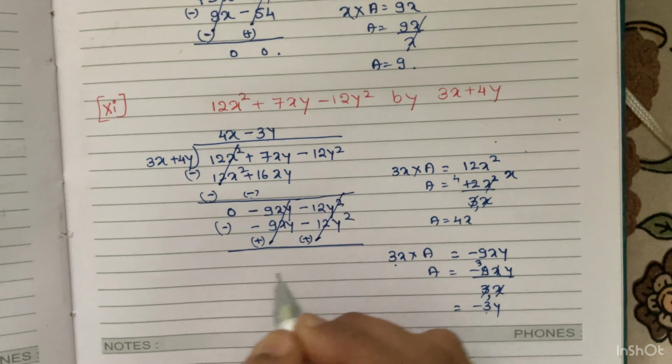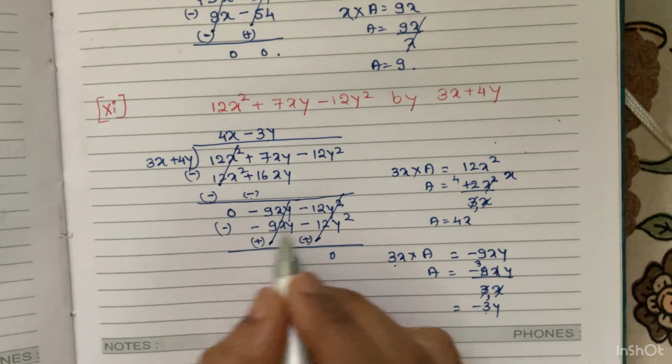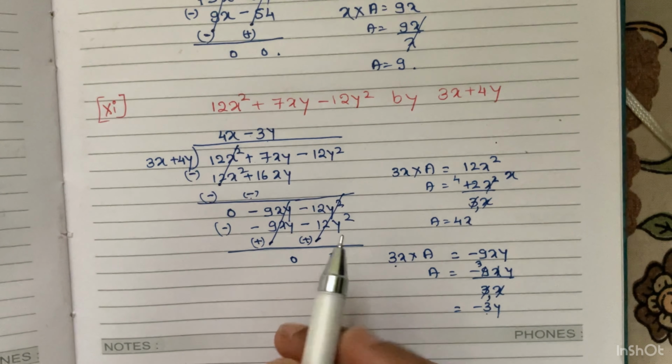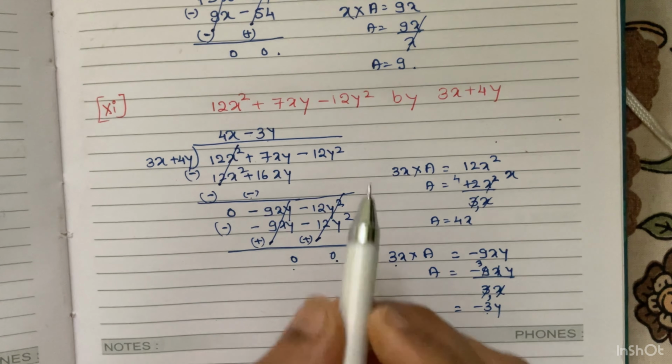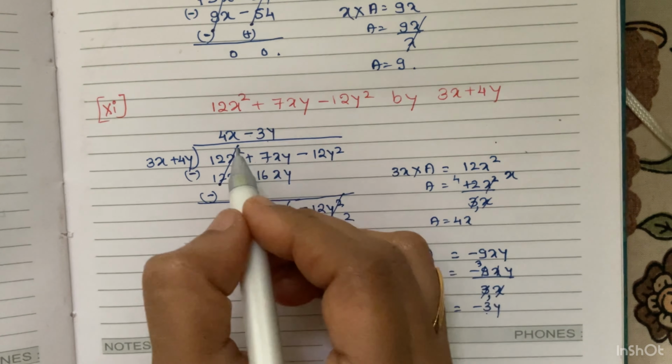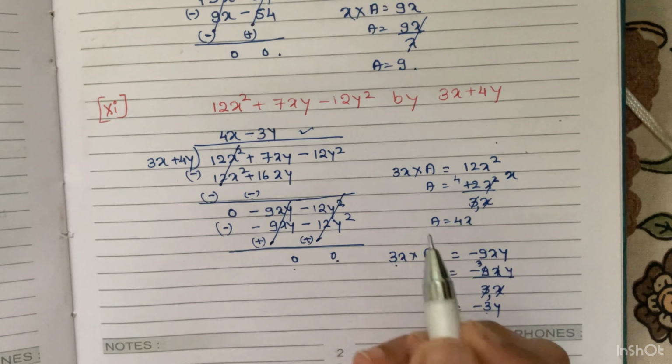Minus plus we can cancel here. So we got the remainder, that is 0. Cancel is nothing but subtraction here. So after subtraction we found the answer 0. So here after division of this we got the answer 4x minus 3y.